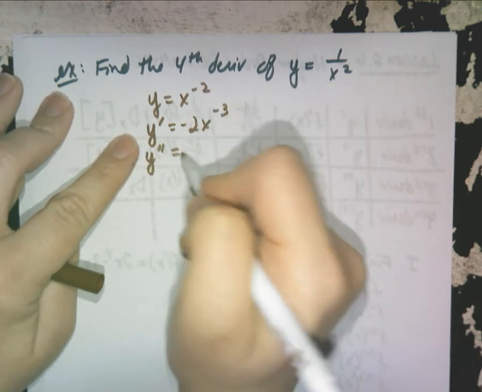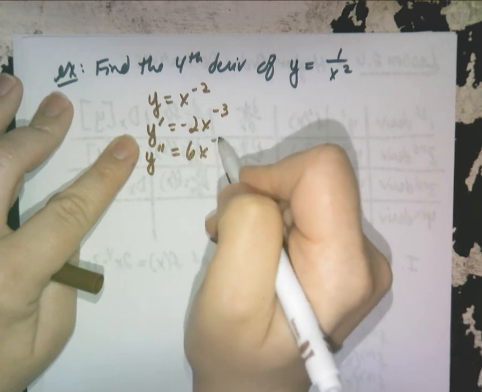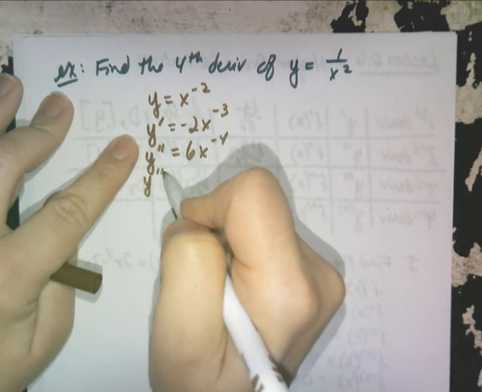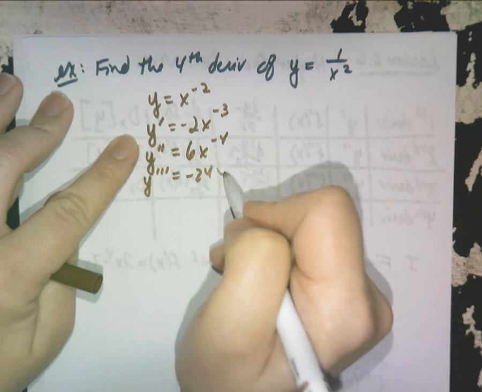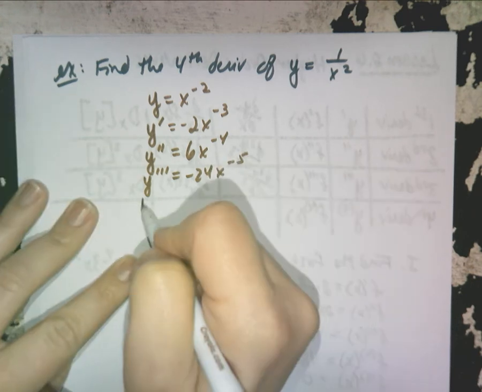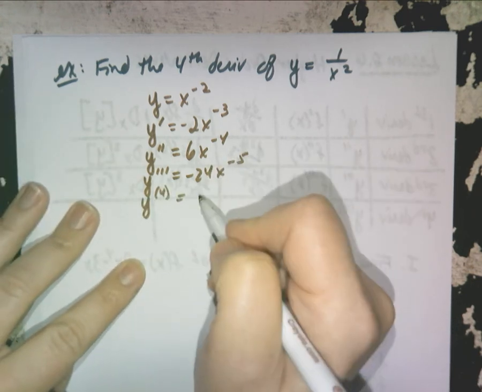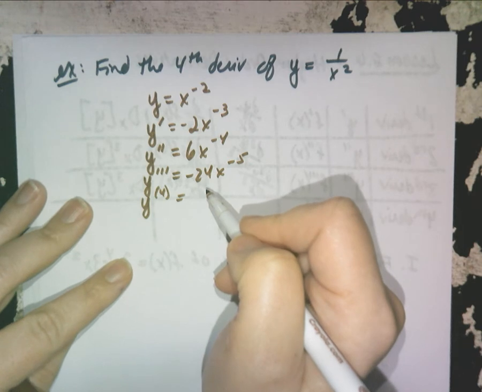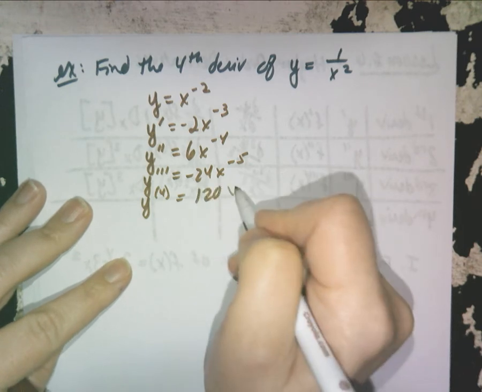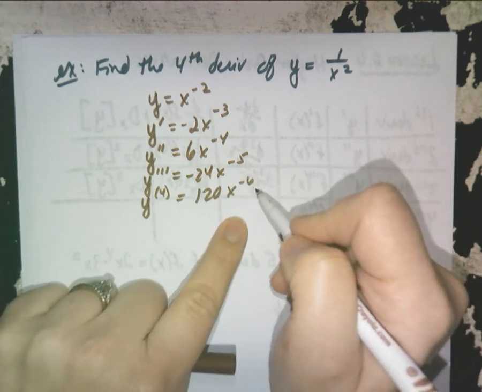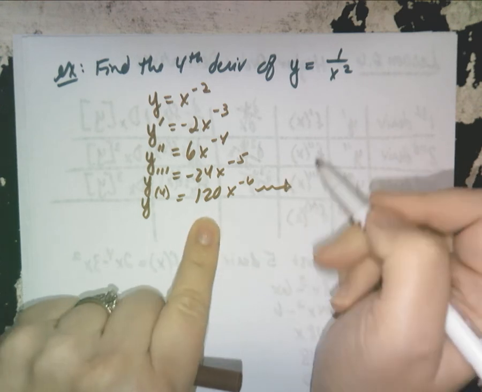Take it again, positive 6x to the negative 4. Take it again, negative 24x to the negative 5. And then take it to the 4th: 120x to the negative 6. But obviously, rewrite that in a better way for me. What would that be written as?